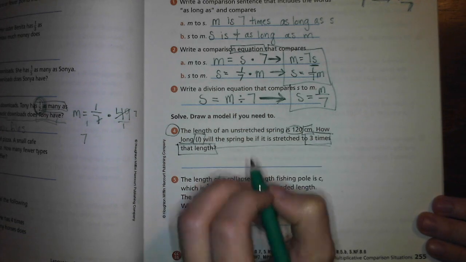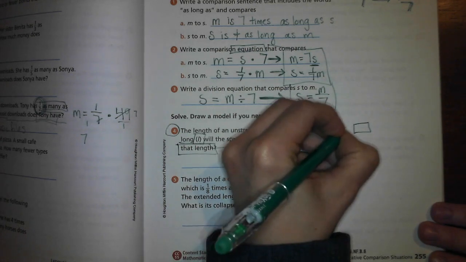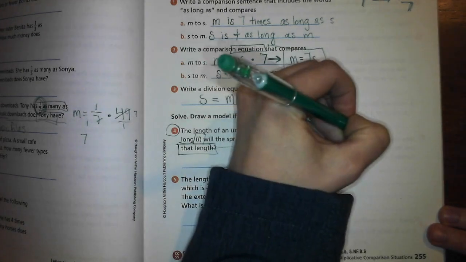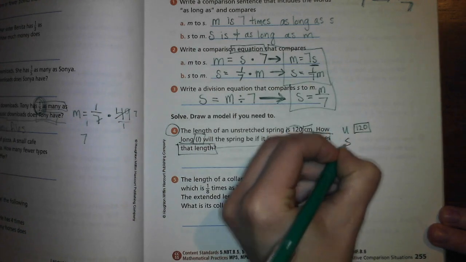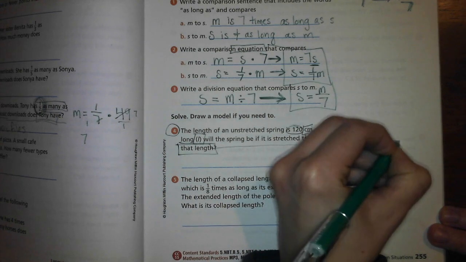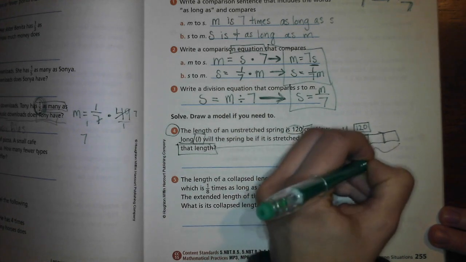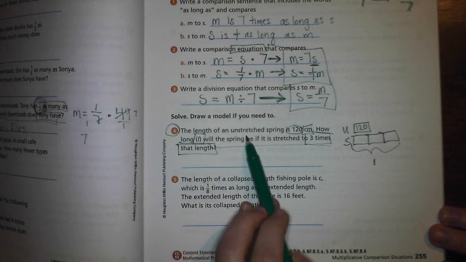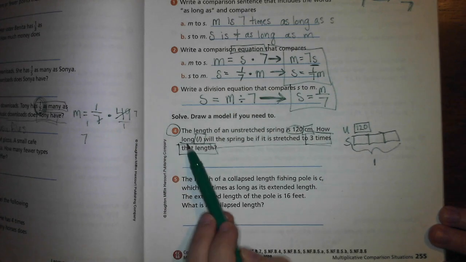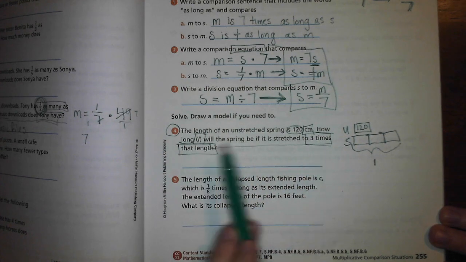So, for my model, I'm going to say this is when it's unstretched. I'm using a U, and I'm saying this is when it's unstretched. It's 120. And then when I stretch it, it's going to be 3 times that length. So 1, 2, 3. So this is that L that I'm solving for. The length of an unstretched spring is 120 centimeters. Unstretched, it's 120. How long, L, how long will that spring be if it's stretched 3 times that length?